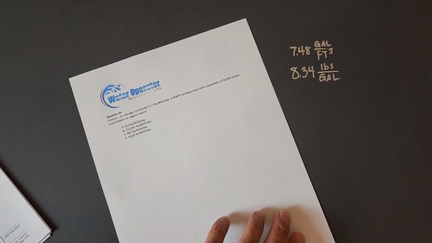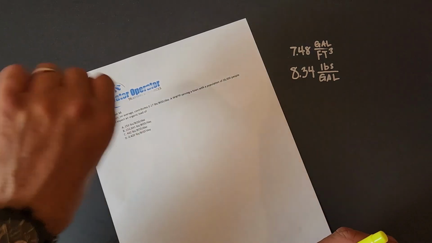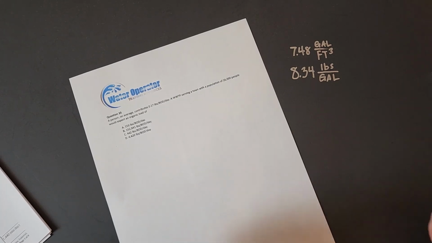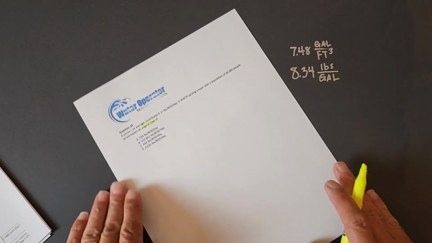All right. Question 33, the final question. A person on average contributes 0.17 pounds of BOD per day. A wastewater treatment plant serving a town with a population of 26,000 people would expect an organic load of, what's the organic load? That's what we want to know.